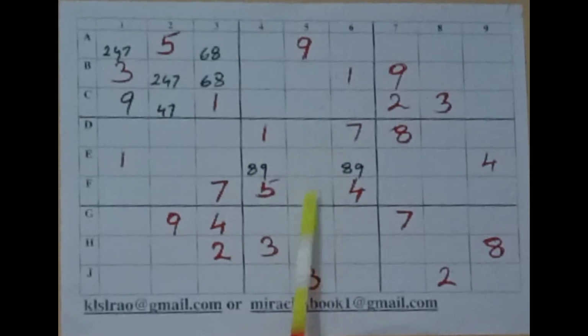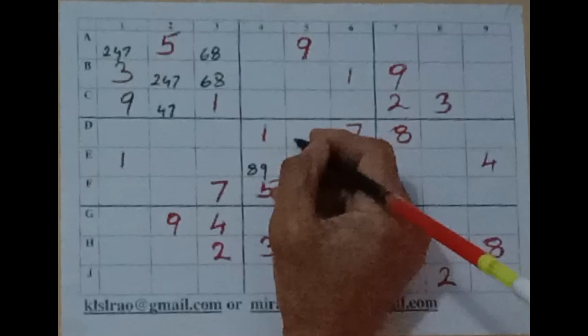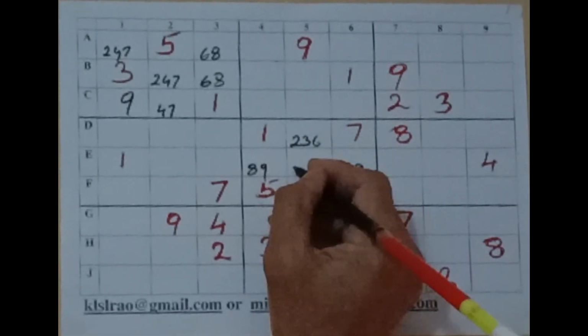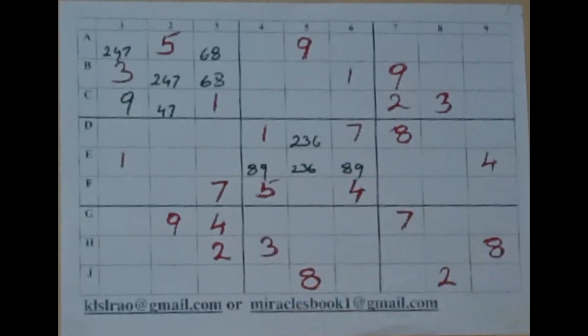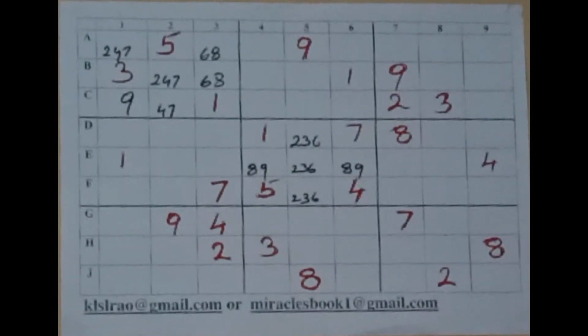Okay. Now the rest of this box, we require 2, 3 and 6 to complete this box, but we do not have any proper cross checks. Therefore, let us repeat all three numbers, 2, 3 and 6. Okay. And now, look at the interesting aspect now.